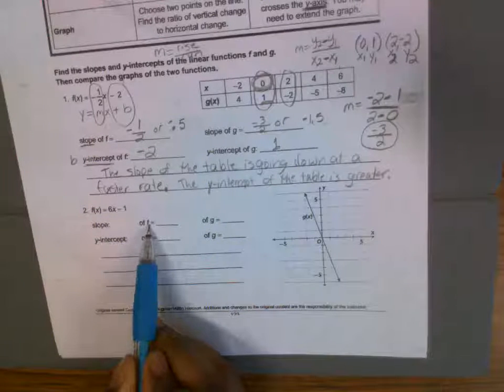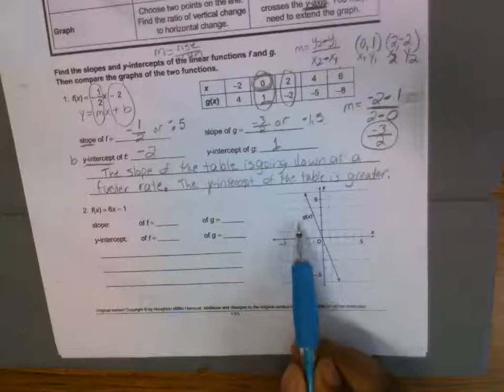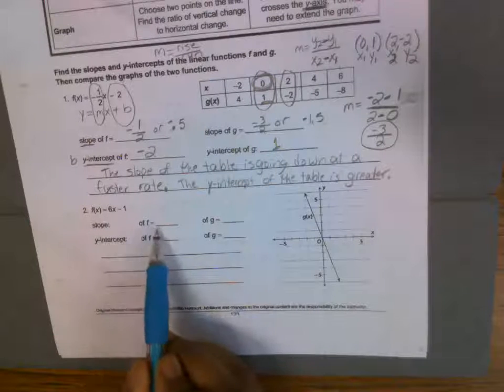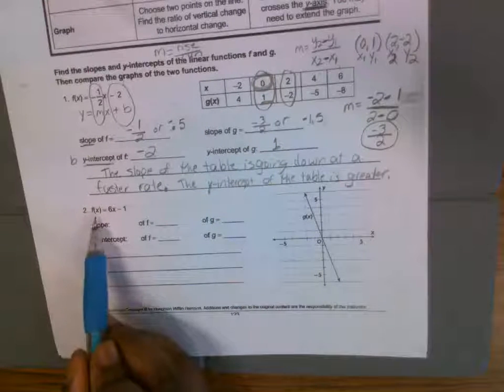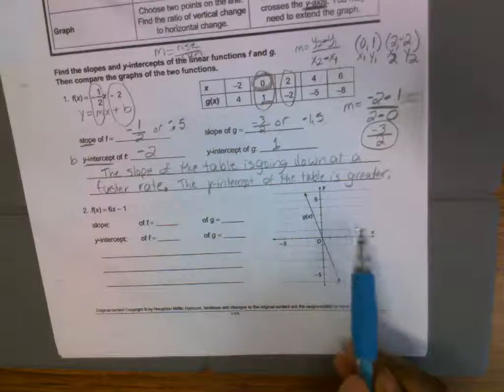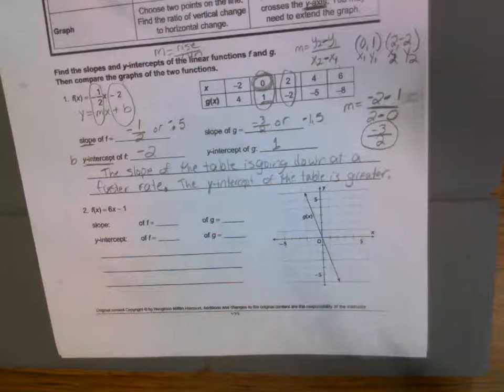You see, this is f. This over here, you see how it says g of x? This is g. Okay, that's how they distinguish the difference in the equations. You can use any letter you want. It's still y is equal to blah, blah, blah. This is just telling you this is the f equation and this is the g equation. That's just the difference, okay? It's just the name. That's all it is.